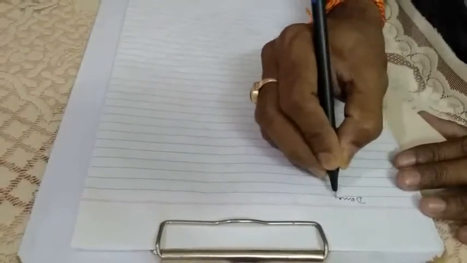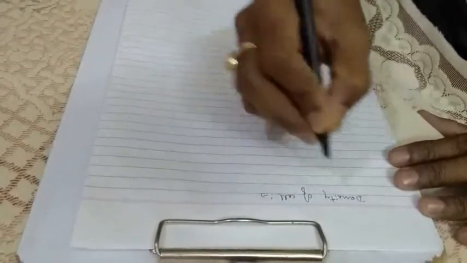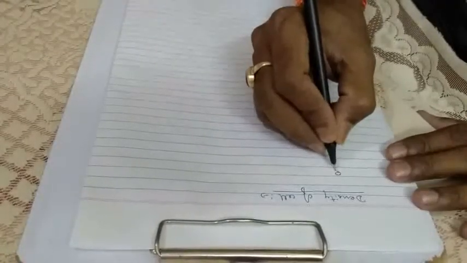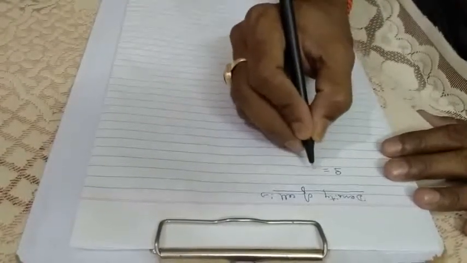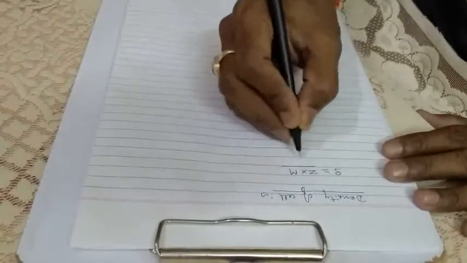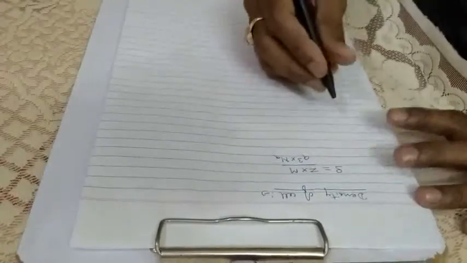Density of unit cell. Density is equal to Z into M upon A cube into Avogadro number.